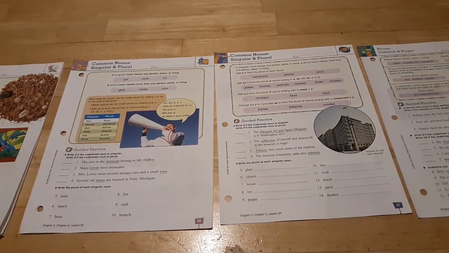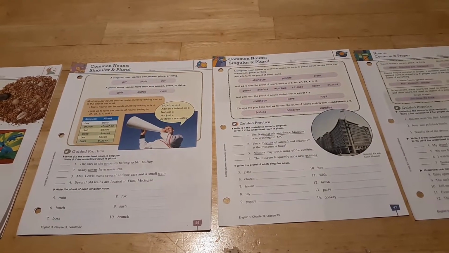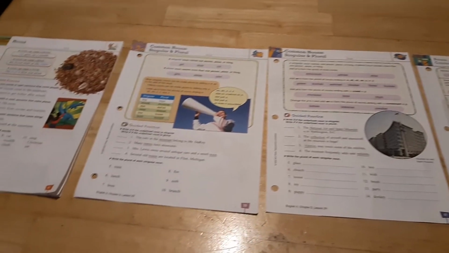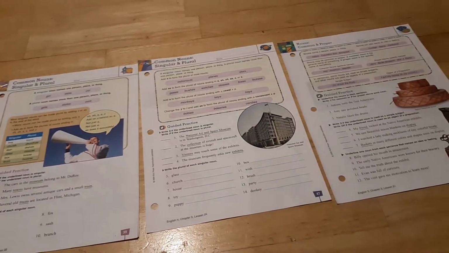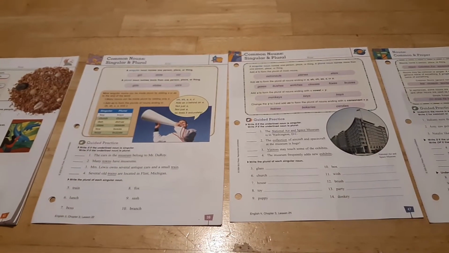I've always wondered why even in public schools some children were able to be advanced by a year or two, and I never did understand that until I started homeschooling.